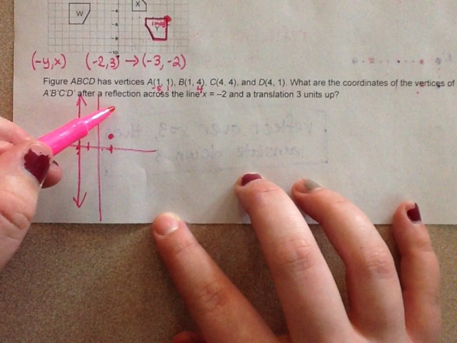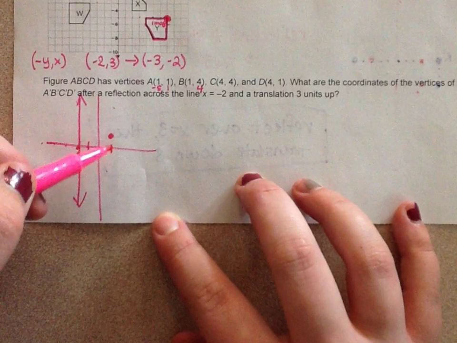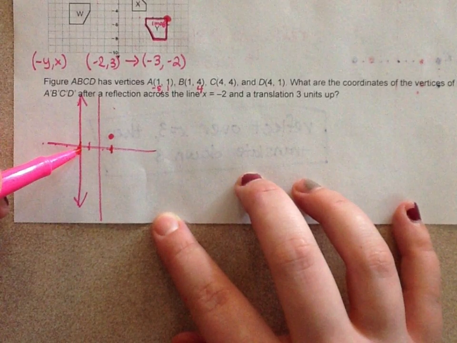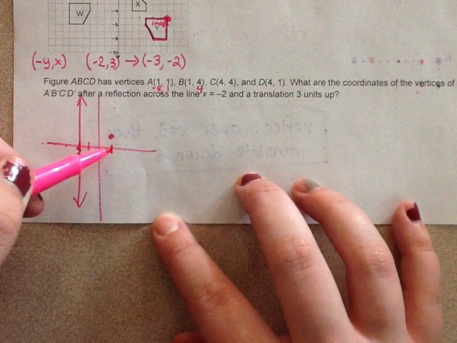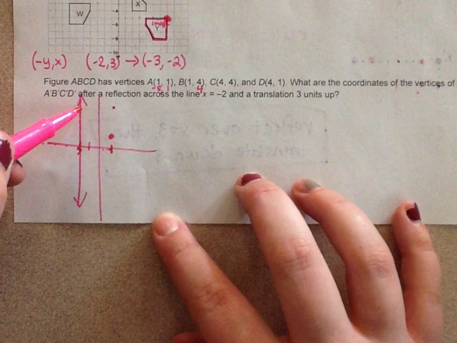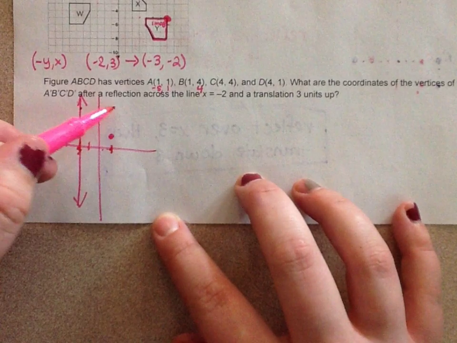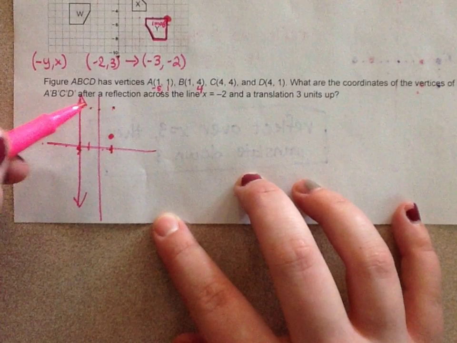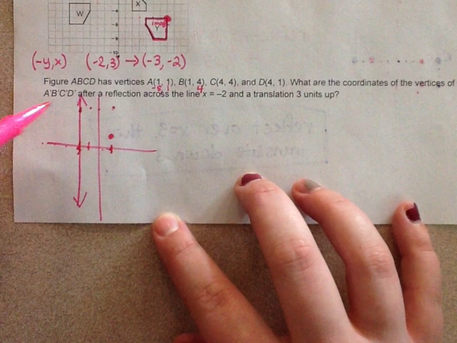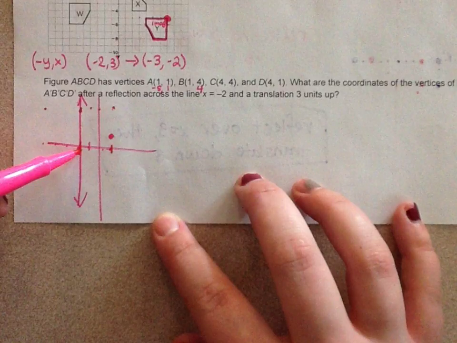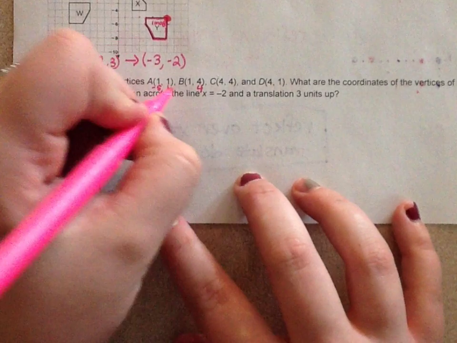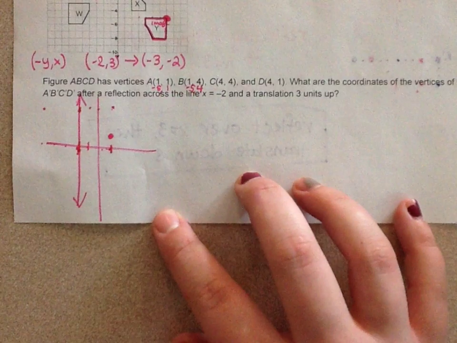How far do I have to go if I start at 1 on the x-axis and I want to go to -2? How far away is that? On the x-axis, I'm at 1, correct? If I want to go all the way to -2, how far away is that? 3. I have to go from 1 to 0, to -1, to -2. That's 3. How far past it would I go? 3. So -2 plus 3 would be -5, right? Yes. Add 3 spaces, so it's going to be -5, 4. Questions on how I got that so far?